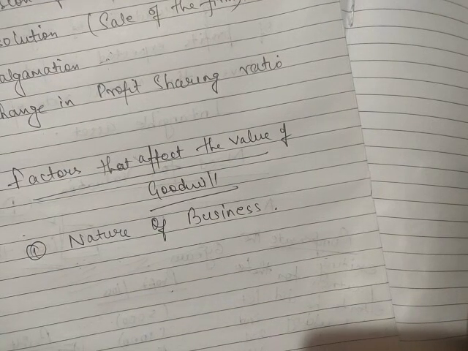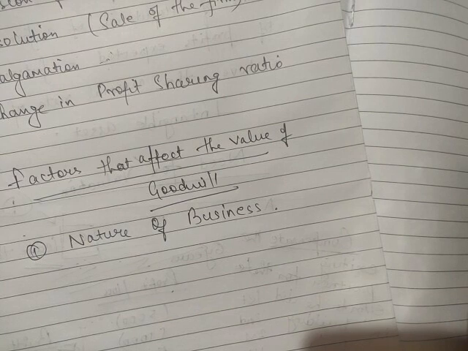A firm that produces a high value added product or has a stable demand is able to earn more profits and therefore has more goodwill. Say the steel industries. Steel has a stable demand, and so the firm that is producing steel will be able to earn a sustainable profit, and the profits will keep on increasing year after year, so it has more goodwill. Next is location.